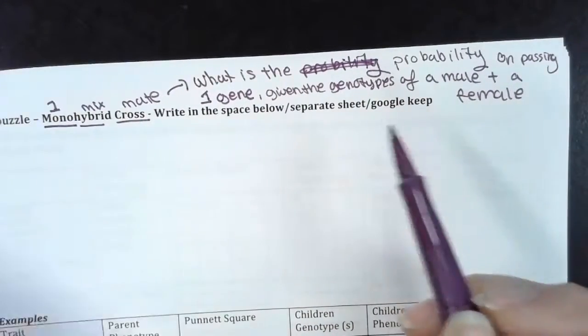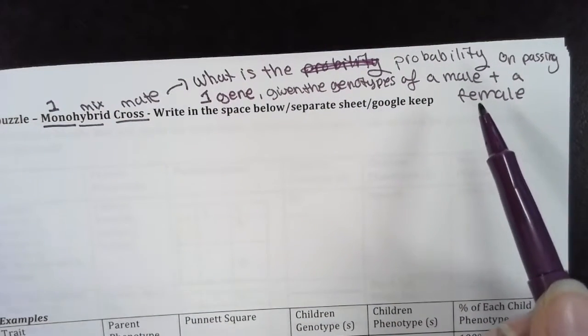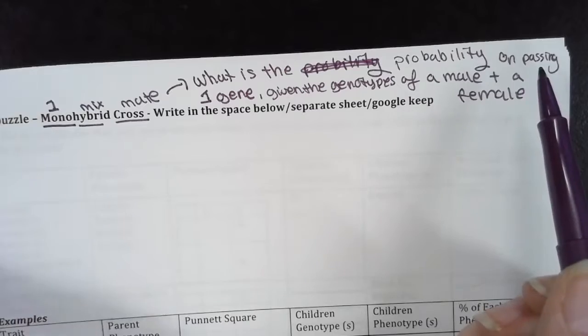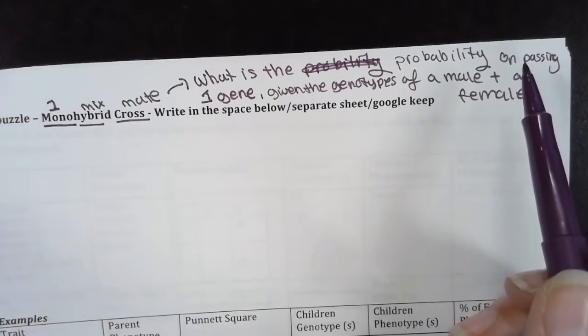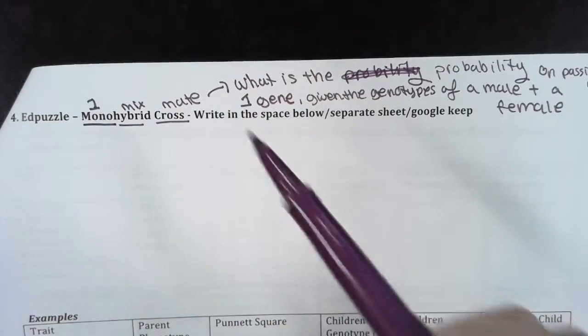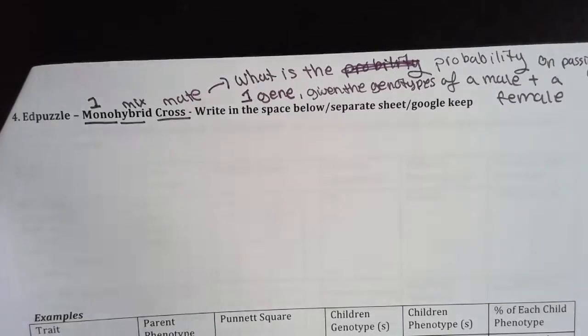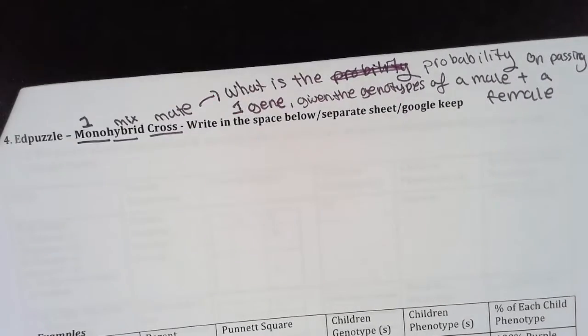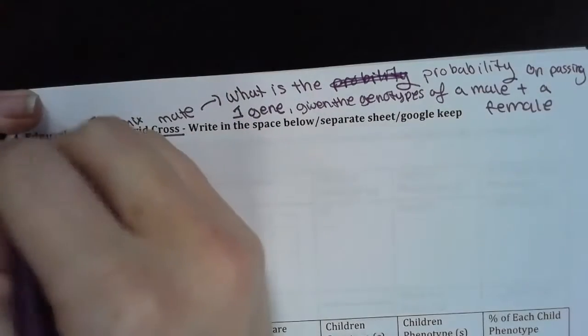So cross is mate. So basically if this male and female got together and had a kid, what's the probability of passing on one of their genes or one of their traits? So mono only talks about one gene or trait from each person. So we're going to go through a little bit of a scenario.